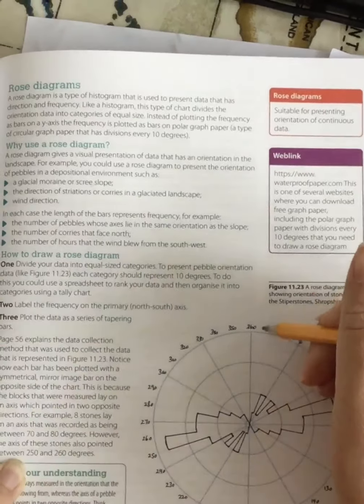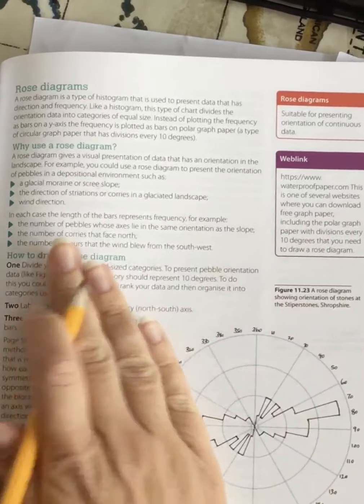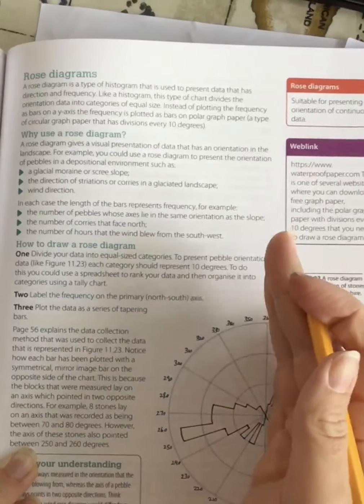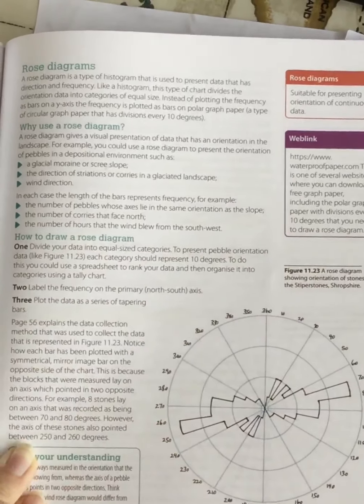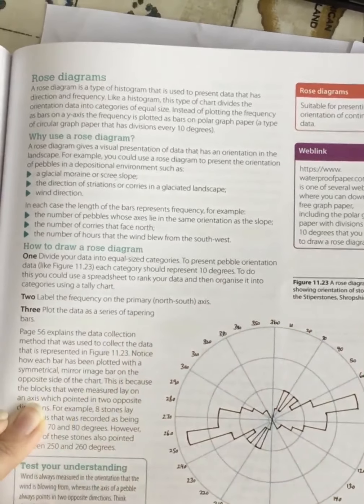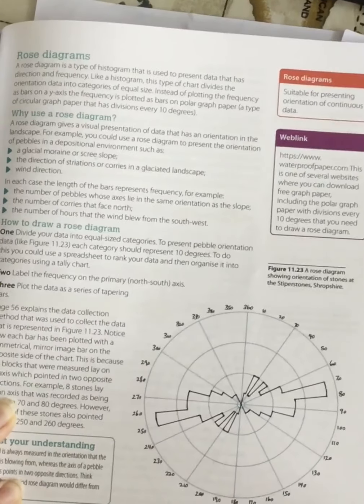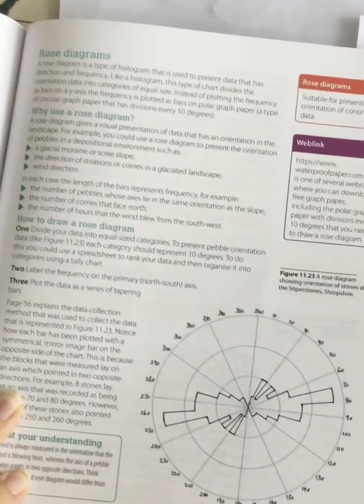So it's a bit like remembering your symmetry and your reflections from Key Stage 2 maths. Make sure you get a mirror image on the other side. So the finished product is going to look something like this. So I hope that helps to just explain how you might have a go at a rose diagram. Thanks.